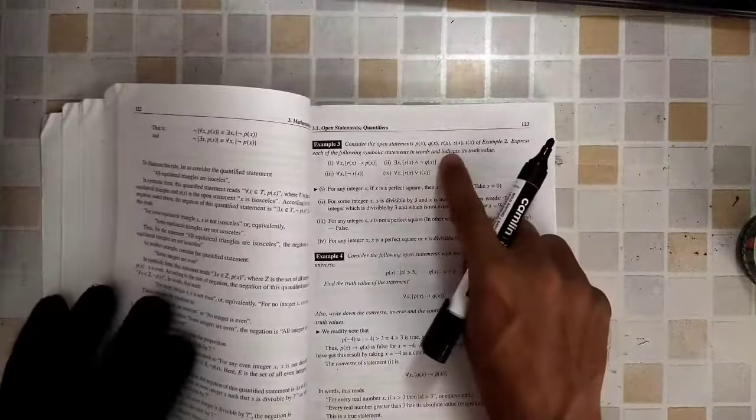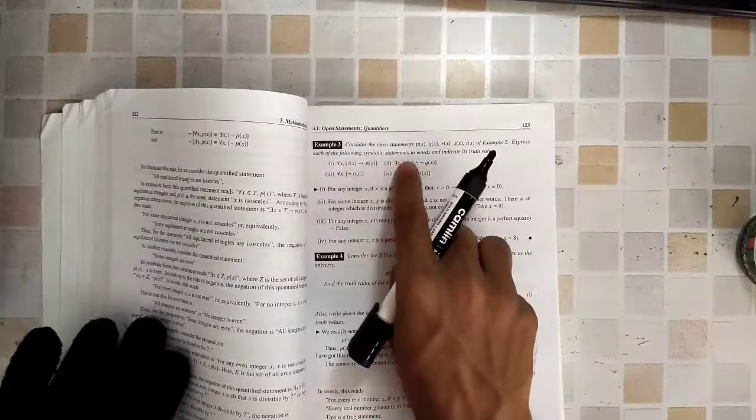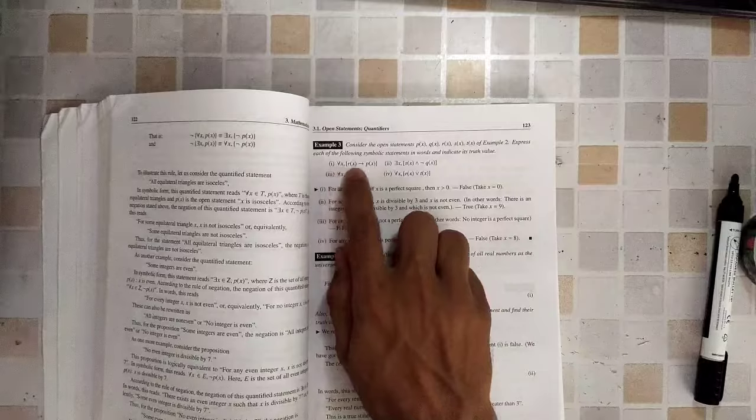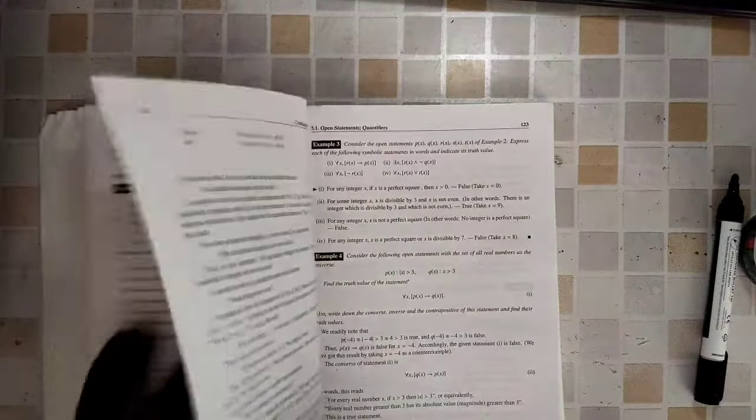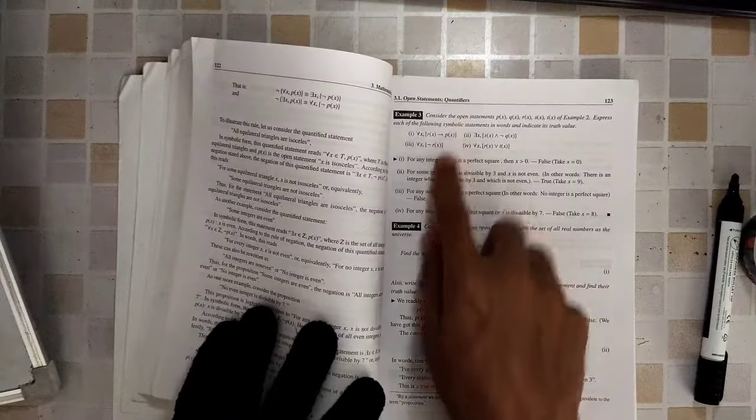So here, example 3 considers the open statements p of x, q of x, r of x, s of x, of example 2 itself, same to same. Express each of the following symbolic statements in words and indicate its truth value. So for all x, r of x implies p of x. Here, if I keep it like this, straight, it will be easy. You can see these values. You can say that r of x is x is a perfect square number, and p of x is x is greater than 0. If r of x is a perfect square number, then x is greater than 0. For any integer x, if x is a perfect square, then x is greater than 0.